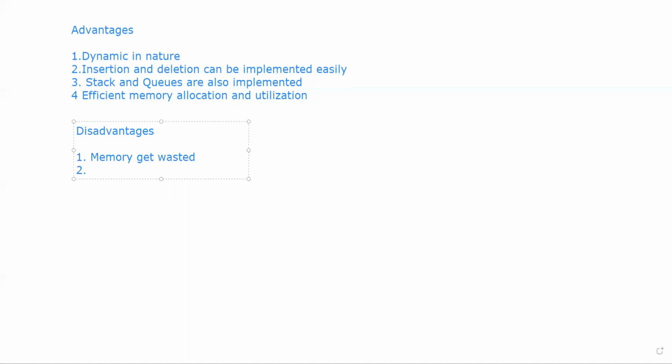After that, the limitation is that no element can be accessed randomly. No element can be accessed randomly.